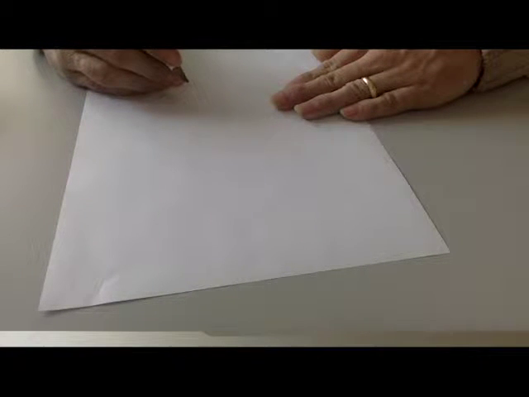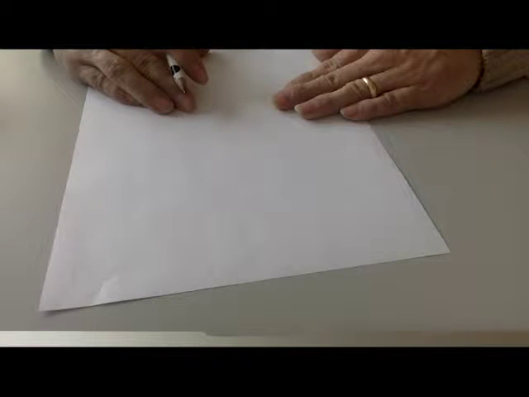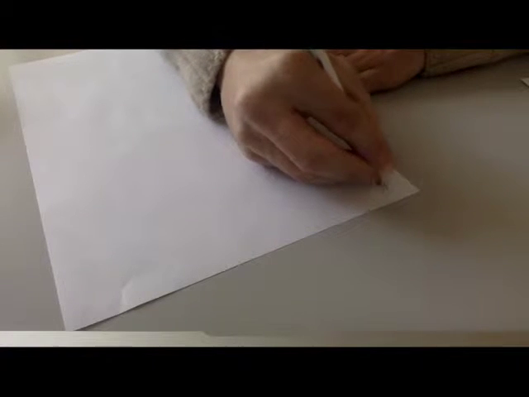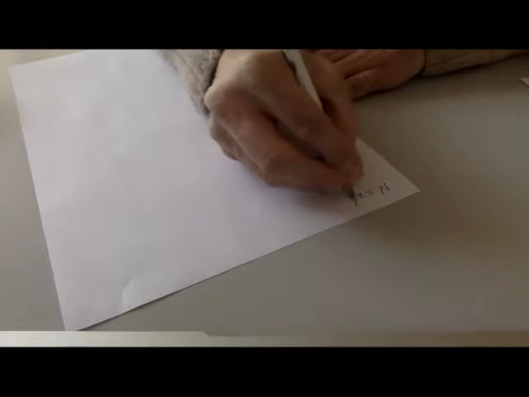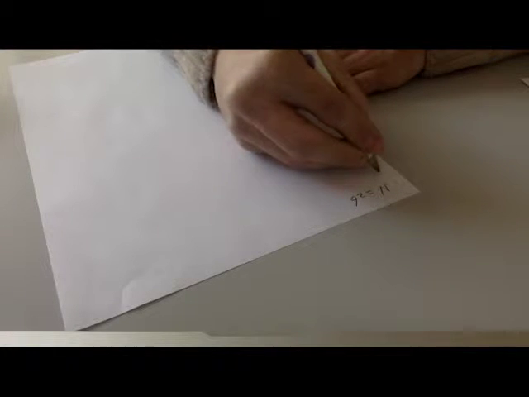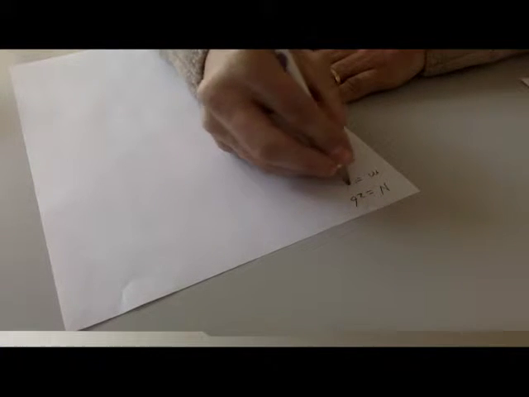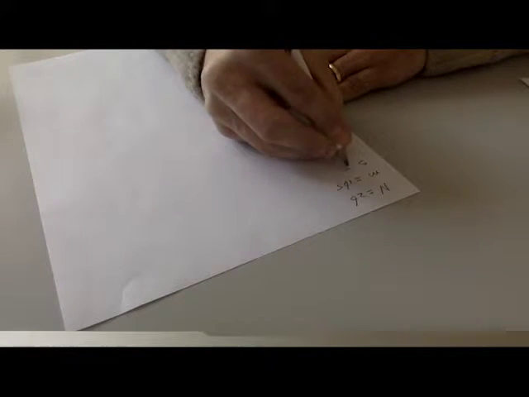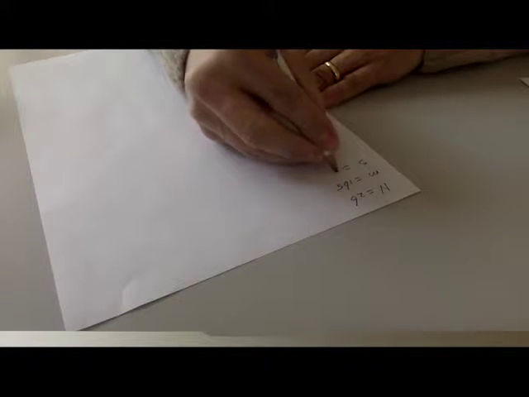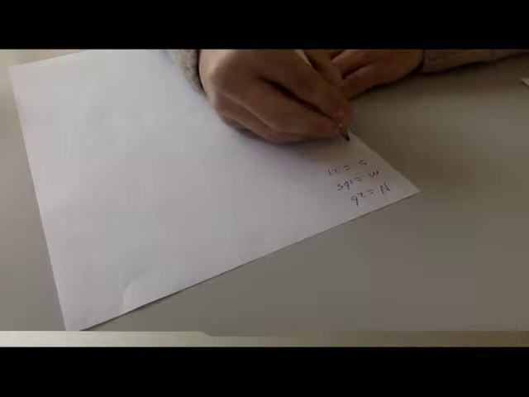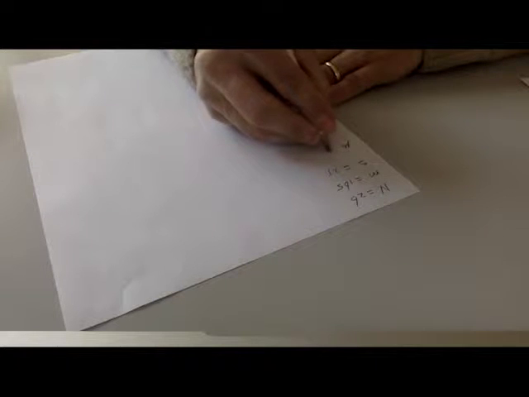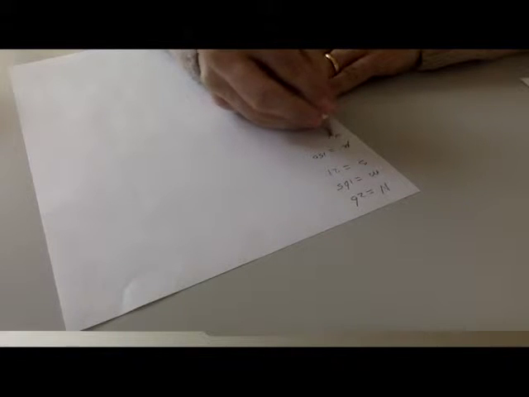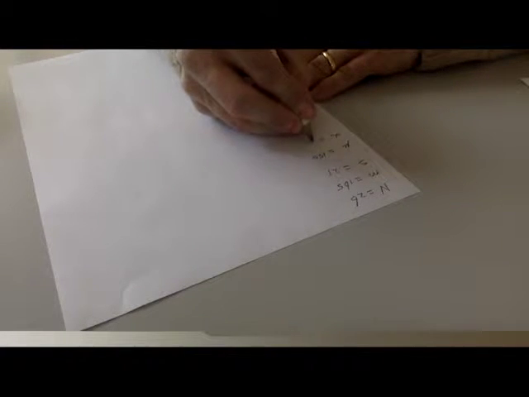Let's see if we can find out how to do this. We start with writing down the numbers that we need. The sample size was 26. The sample mean, 165. Standard deviation is 21. The hypothesized mean is 150. And we will test with a significance level of 5%.